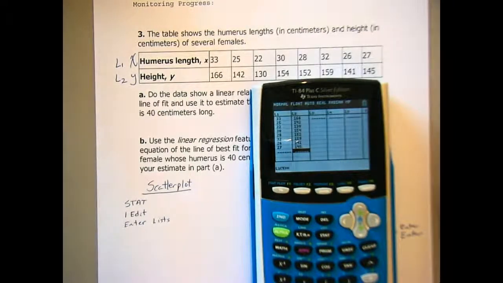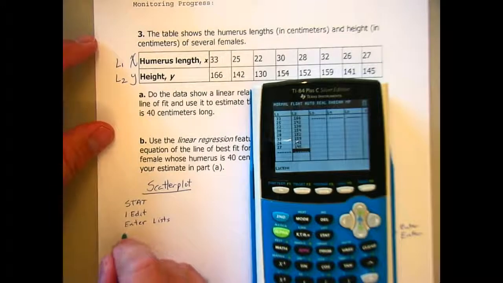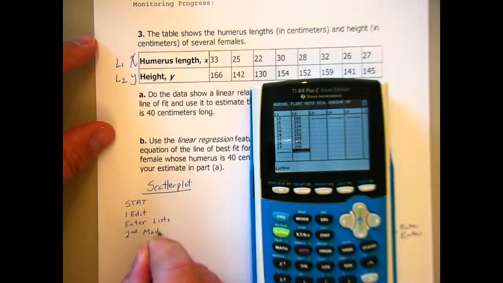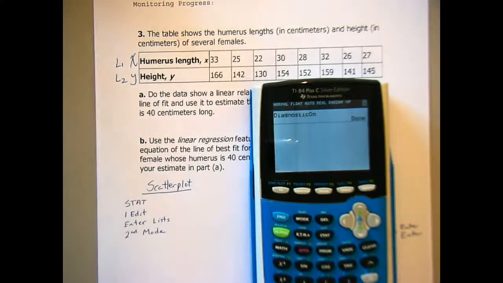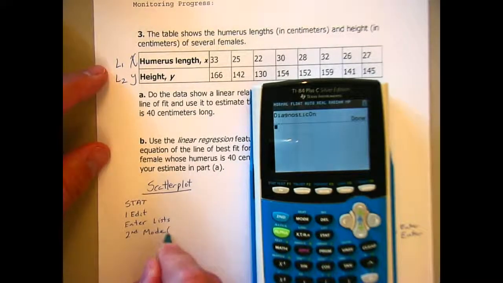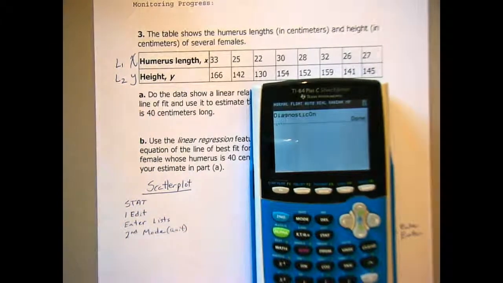Okay, once you're done, I want you to quit. So just second mode. That brings you back to that screen. Second mode. Brings you back to that screen. So once you're there, set your calculators down so I know you're there.